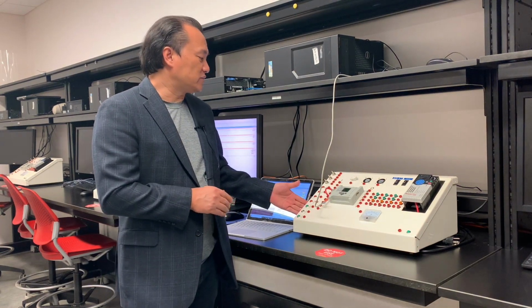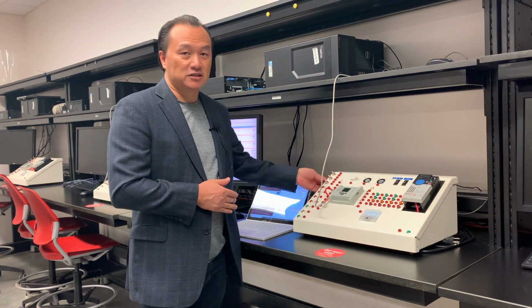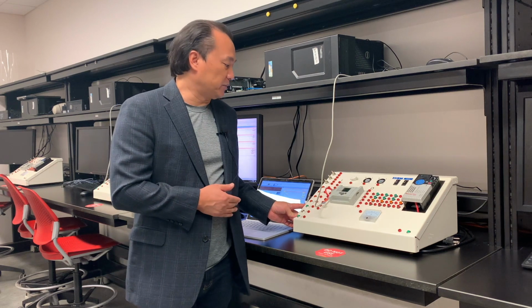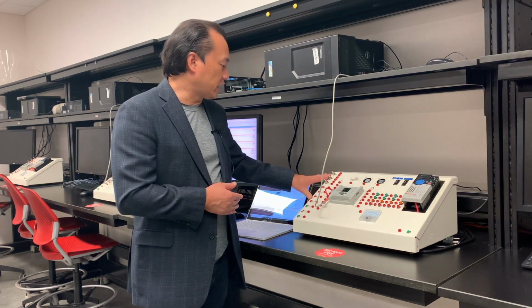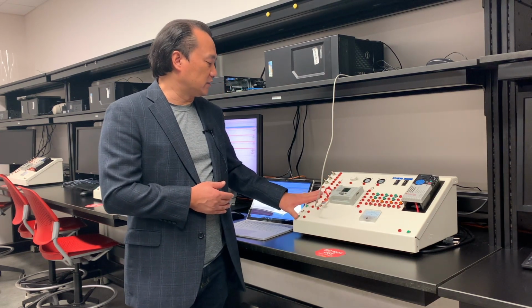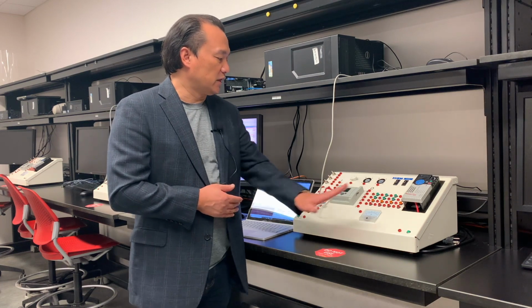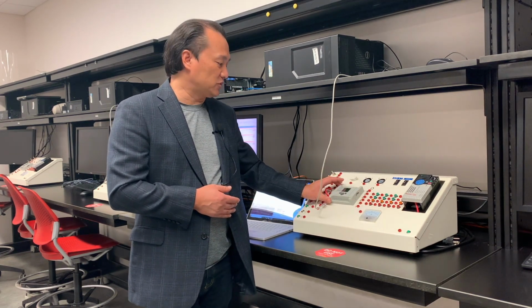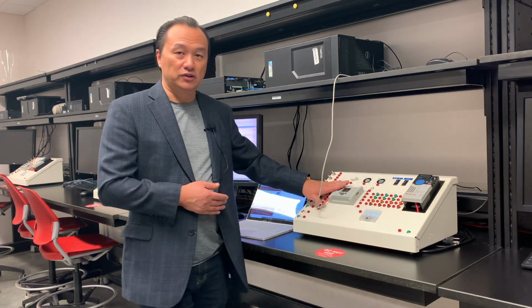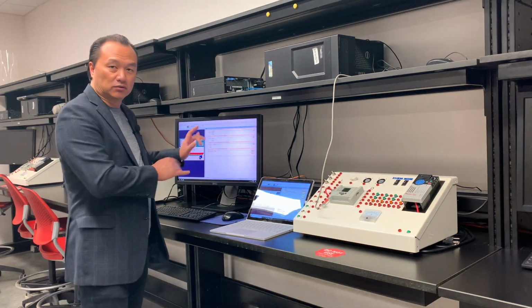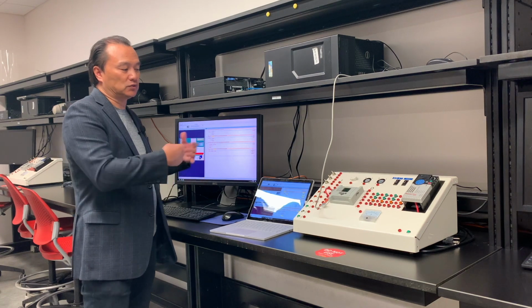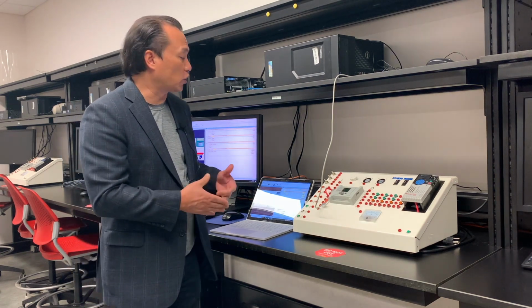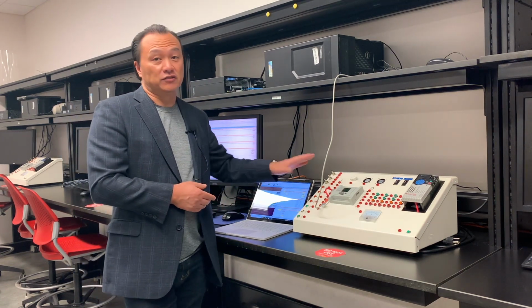For example, with this trainer, which is customized by our department, students can understand how to interface with the inputs and outputs around this central control device, and then move on to the software so they can develop programs and see how the program realizes their logic.